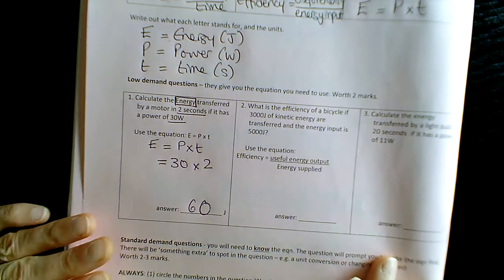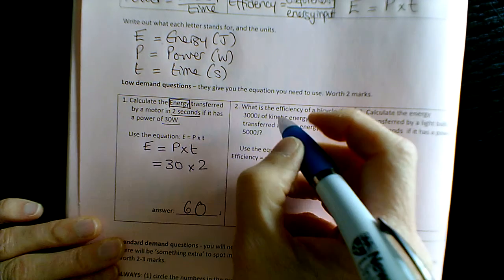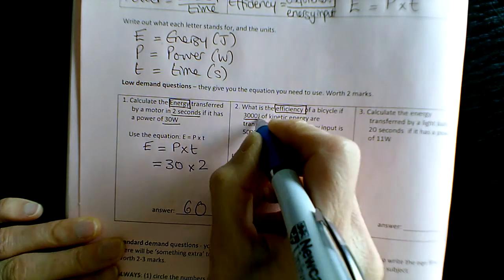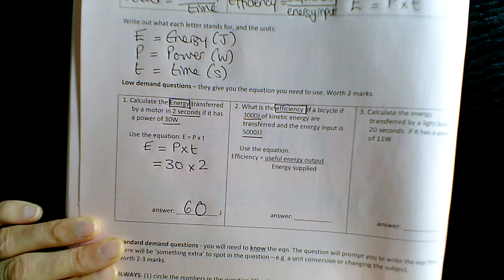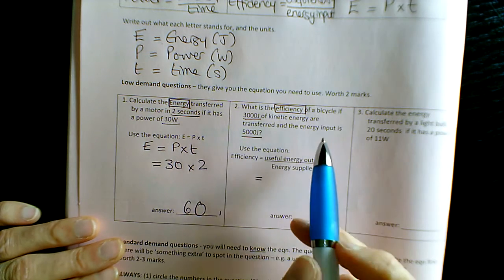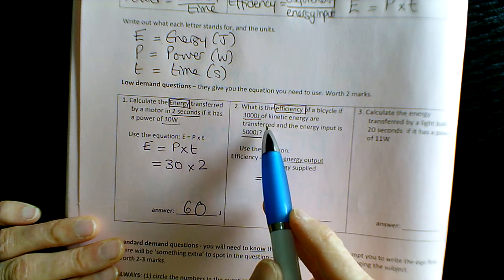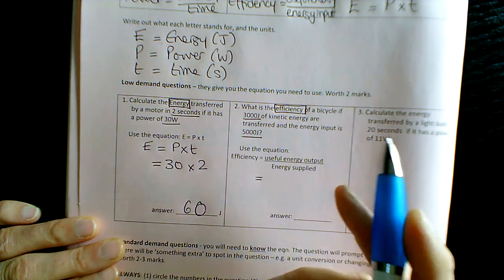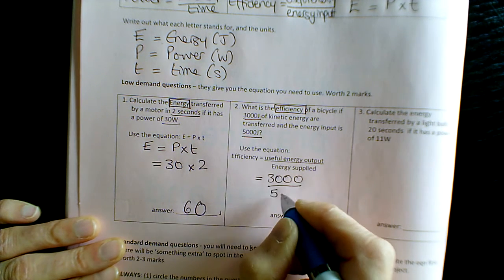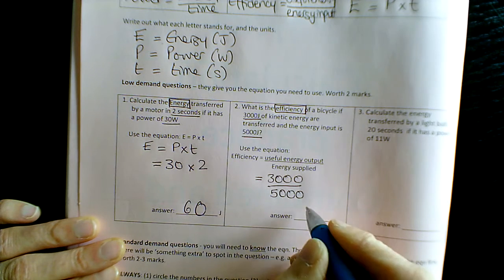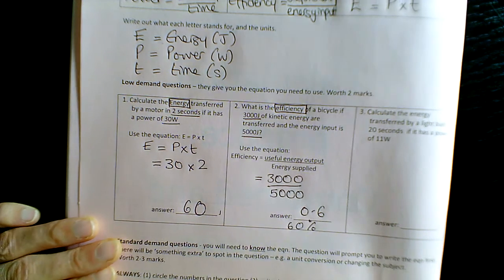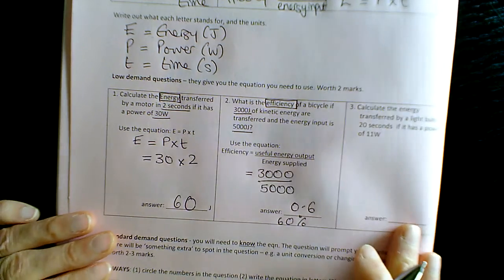Question 2. It's asking you for the efficiency. Put a box around the efficiency, underline the given values, put your numbers into the equation. So if it's a bike, the useful output of a bike is 3000 joules of kinetic energy. So you do 3000 divided by 5000, which is 0.6, or you could write that as 60% efficient, and there's no units for efficiency.